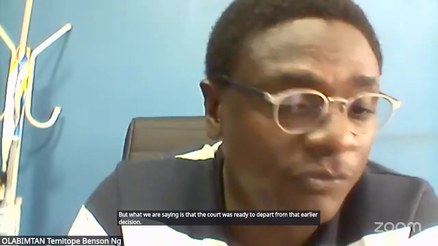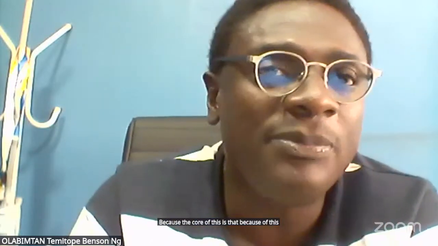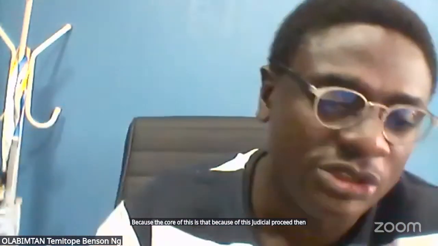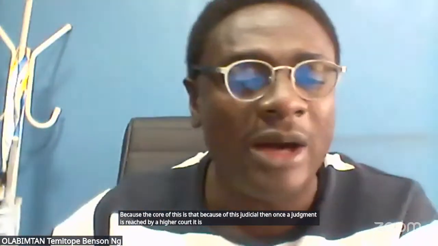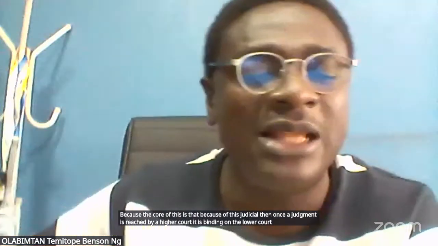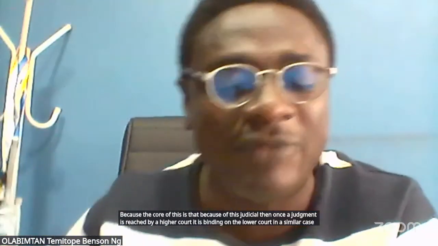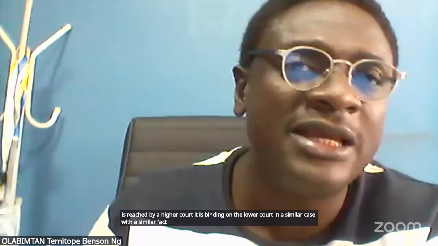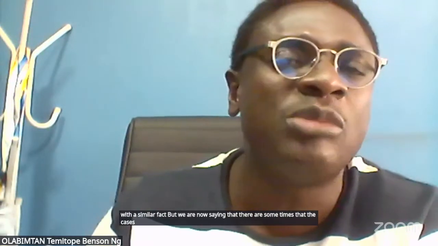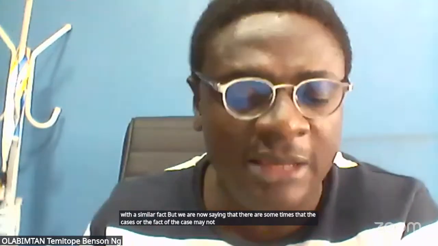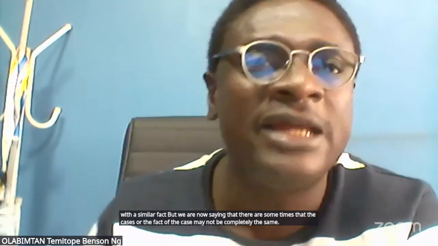Because the core of this is judicial precedent: once a judgment is reached by a higher court, it is binding on the lower court in a similar case with similar facts. But we are now saying that there are times when the facts of the case may not be completely the same, and then there is need to look at the differences.